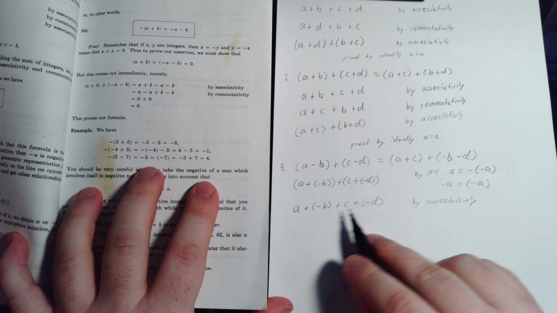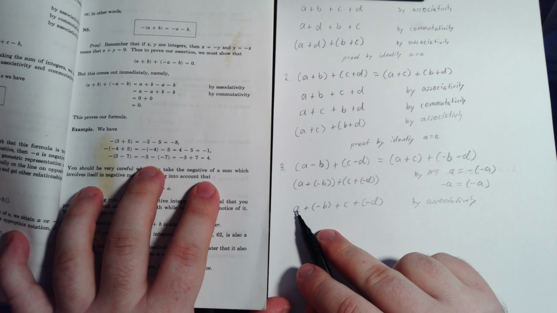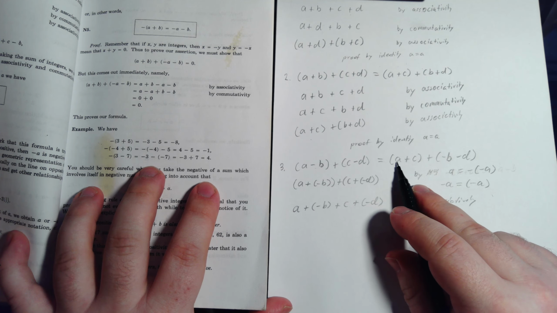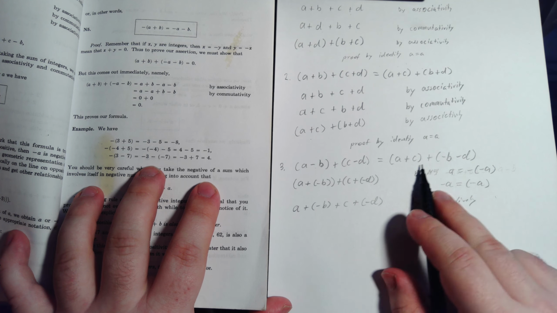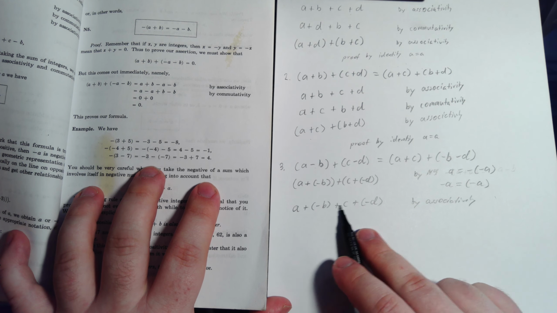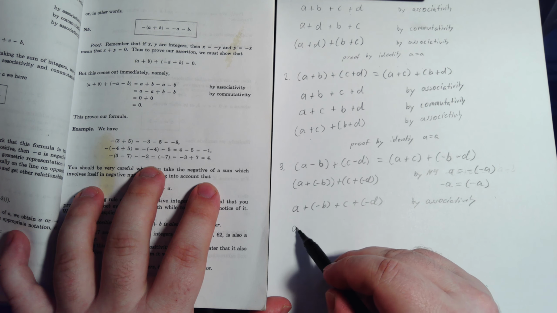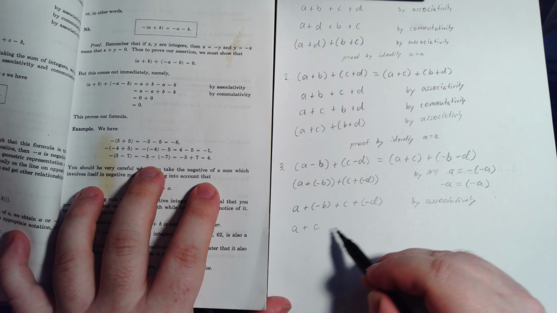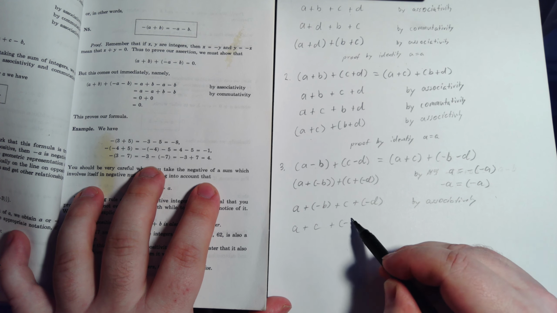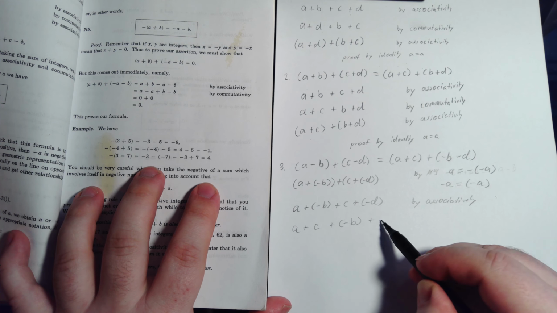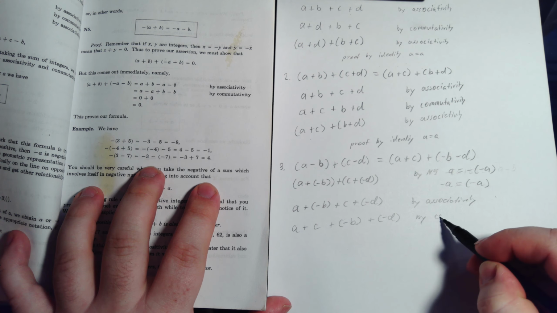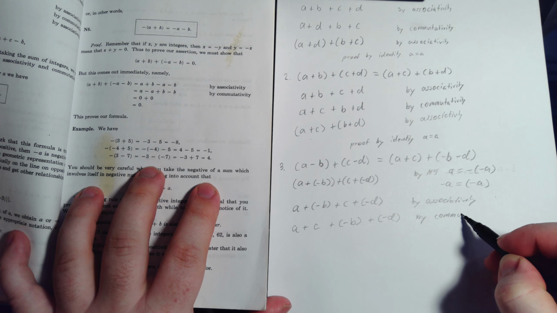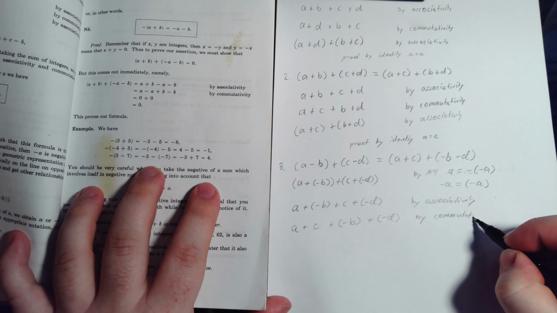And then now we can move our ordering around. So we have A, B, C, D, and we have A, C, B, D. So what we need to do is swap C and B. So we're going to swap these. And we're going to do this by the commutativity property of addition.